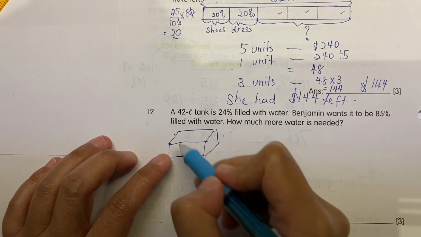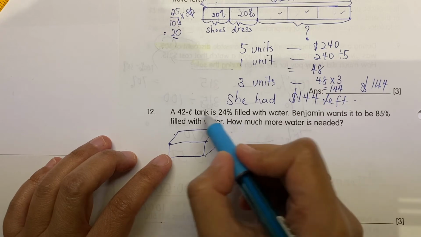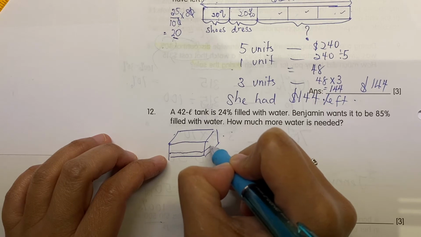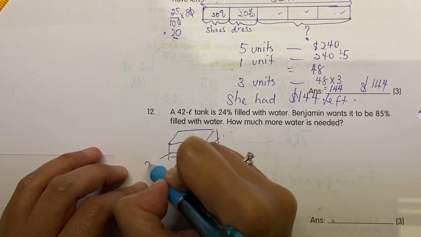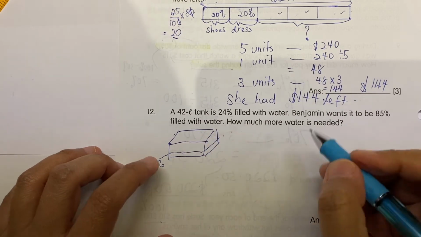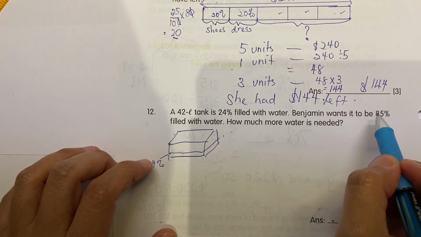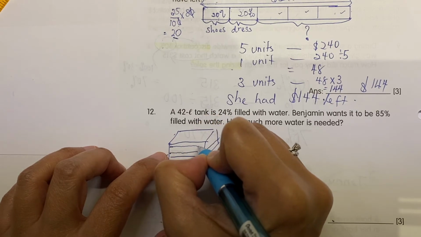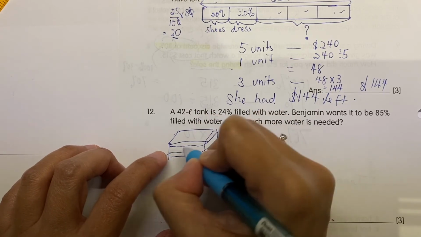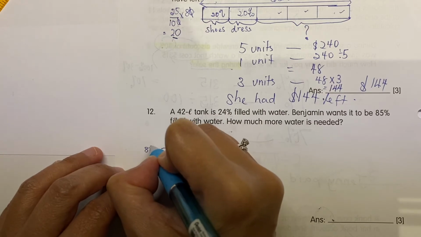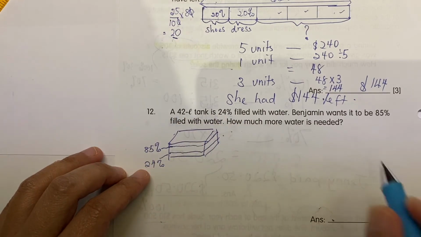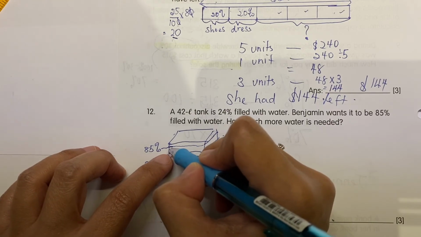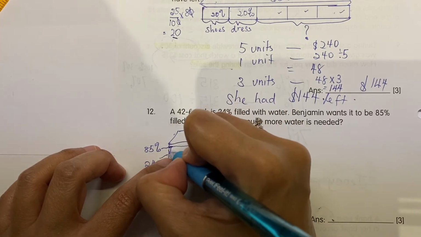It's 42 liters total, but it's not all the way 100% filled, so it's only this much maybe. So that is your 24%. But Benjamin wants it to be 85%, so Benjamin wants this amount. Like that, he wants it here at 85%. So how much more water is needed to make it to 85%? So you've got to find this difference.